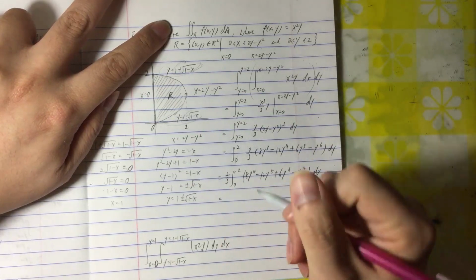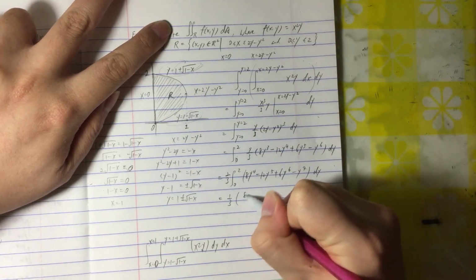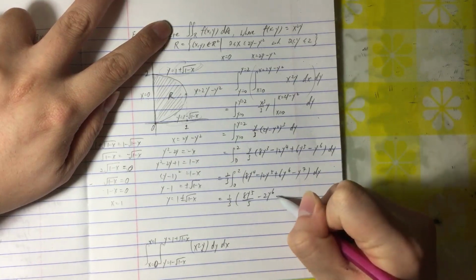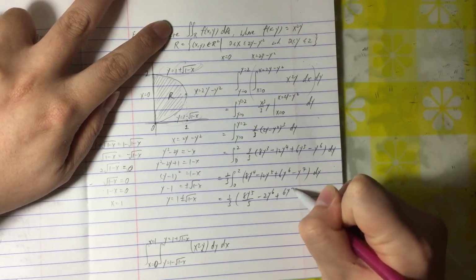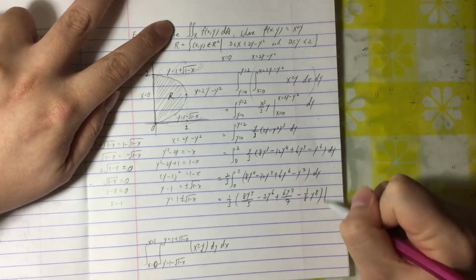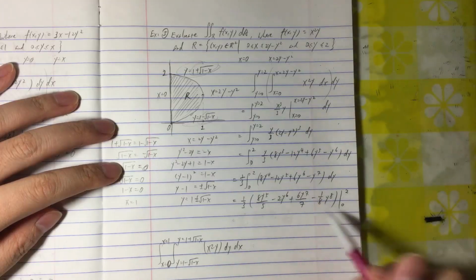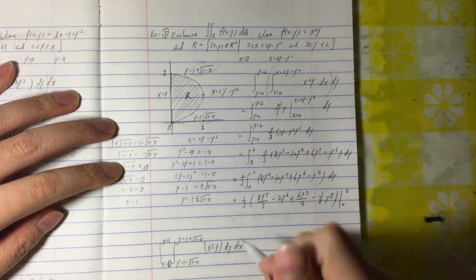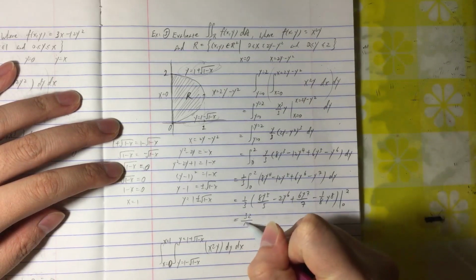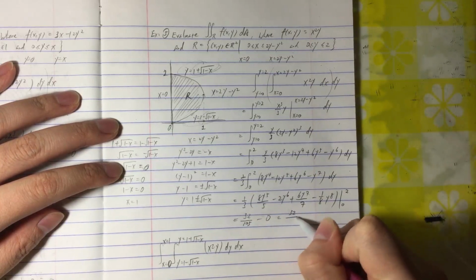Then take the antiderivative. I get 8y to the power 5 over 5 minus 2y to the power of 6 plus 6y to the power 7 over 7 minus 1/8 y to the power of 8, evaluated from 0 to 2. Then I plug in 2 and 0 for y, and take the difference. When I plug in 2, I use my calculator. I get 32 over 105. When I plug in 0, I get 0. So the final answer is 32 over 105.